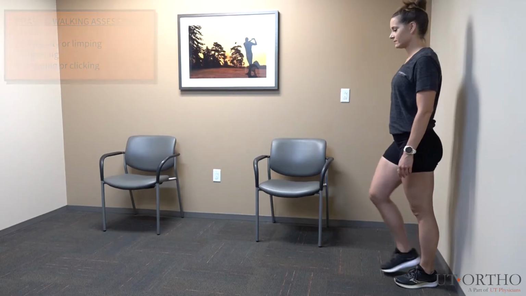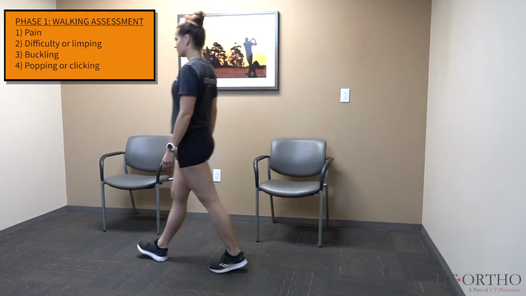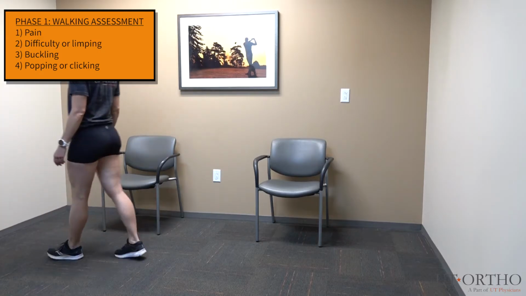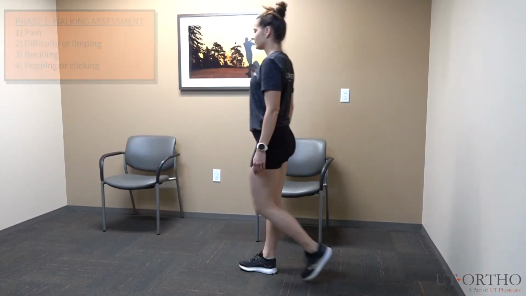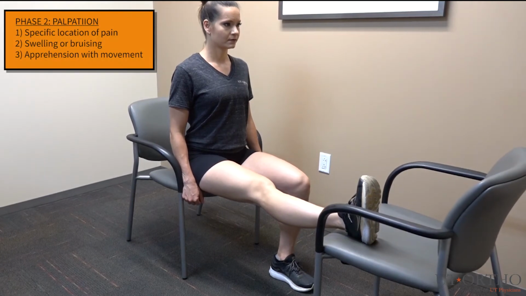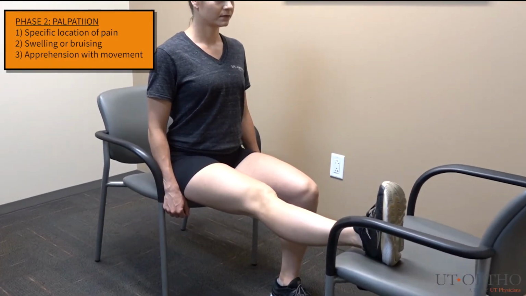To begin this assessment, please find a hallway or room in your home where you can take 5 consecutive steps. At a natural pace, please walk forwards and backwards and report any difficulty you may find to your healthcare provider. The next part of the assessment involves locating the specific part of the knee that is most painful.